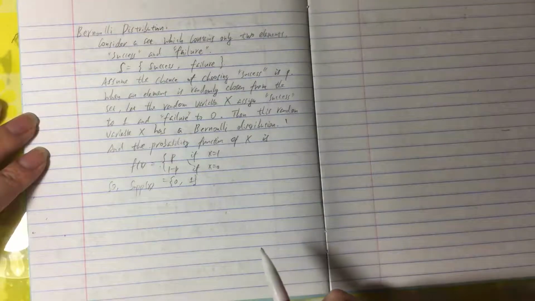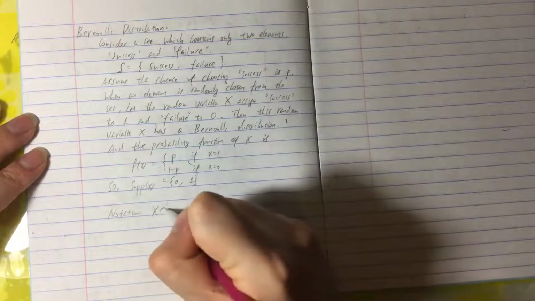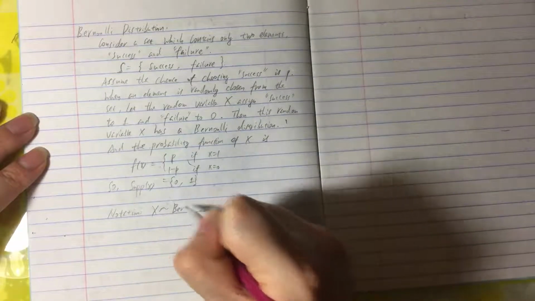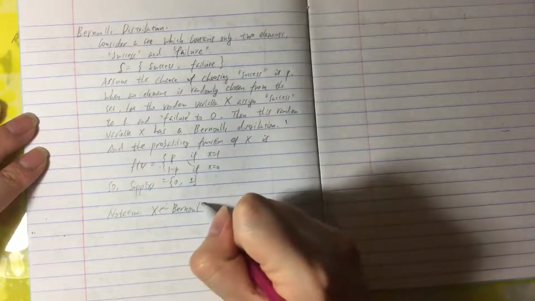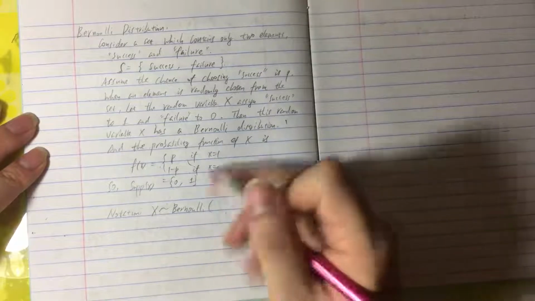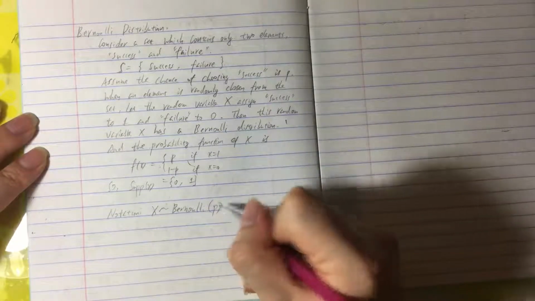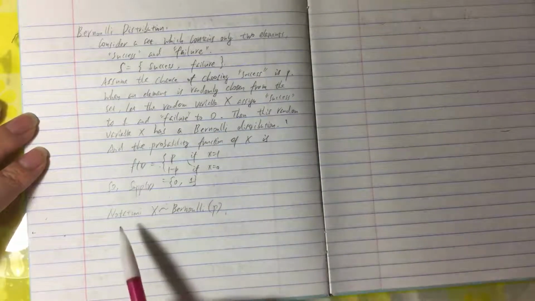Since this random variable x has a Bernoulli distribution, the notation for x is a Bernoulli distribution where the chance of getting success is p. That's the notation for this random variable x.